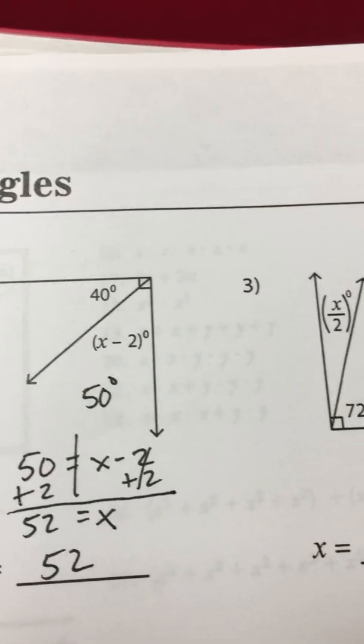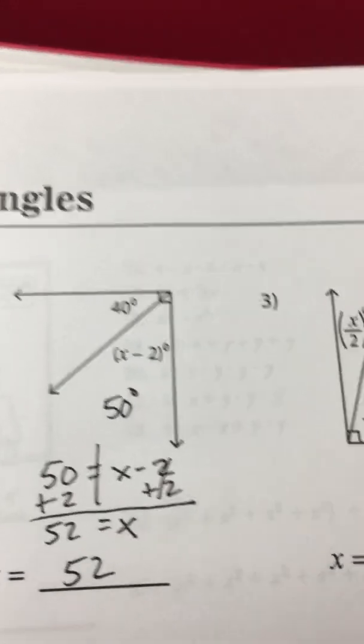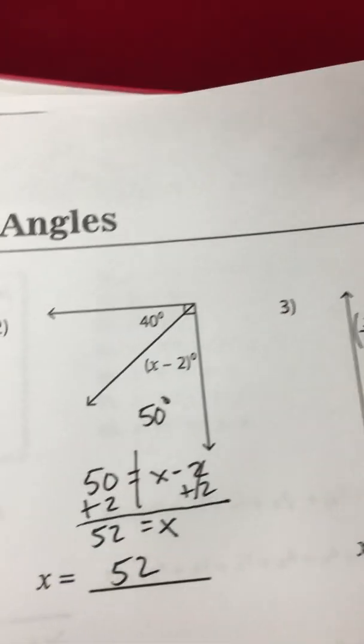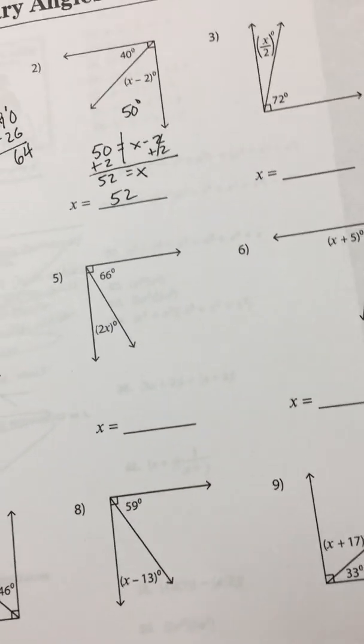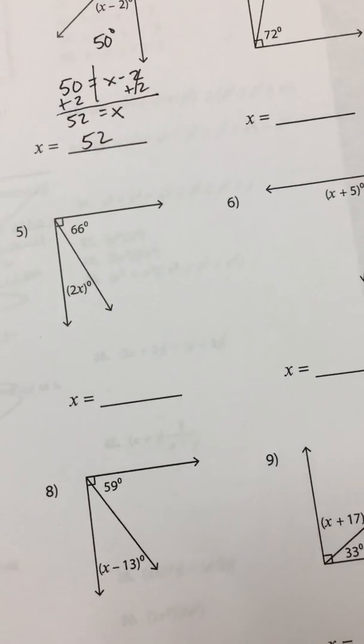Okay, so pause the video if you haven't already and go ahead and do the rest of these. It's just one page of these, and then come back and check your answers. Okay. Hopefully you paused the video, and now you're going to come back and check your answers. Here we go with checking the answers.